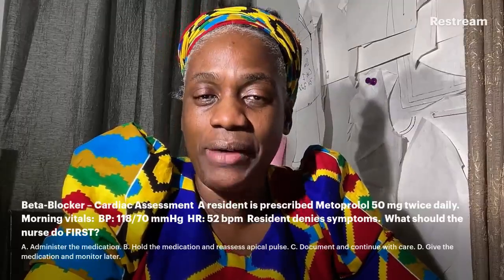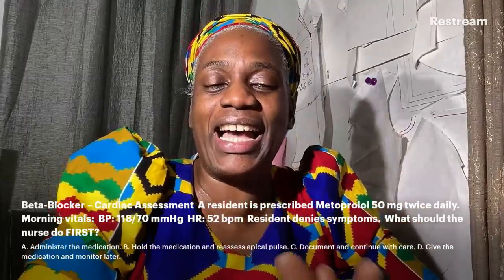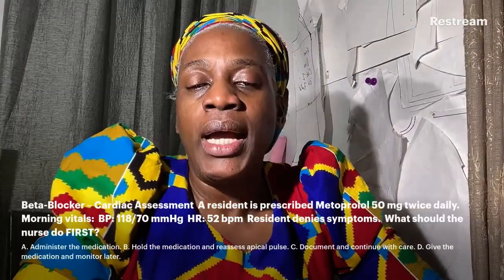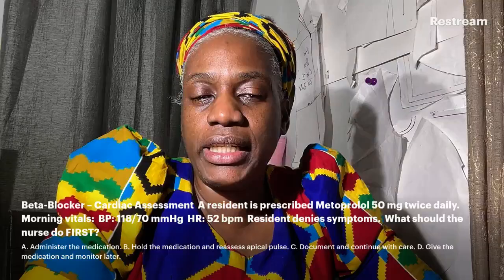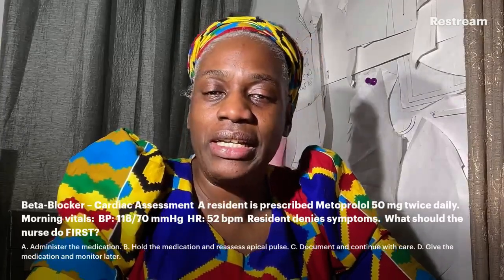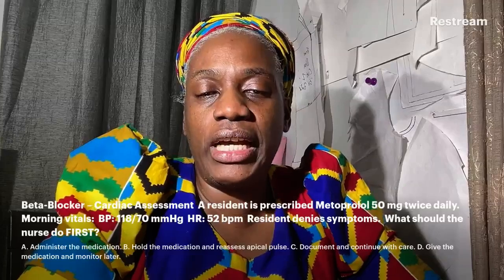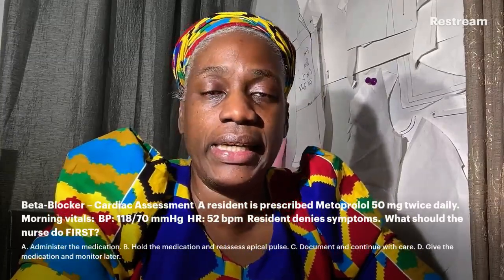For that one, you have to kind of search it up so you can actually see exactly how to find that pulse. Or you can say the heart rate. Or document and continue care. You know what, after all, I have to continue care. I have a lot of residents I have to take care of. Give them medication and monitor later. So what would be the best course of action in this case?